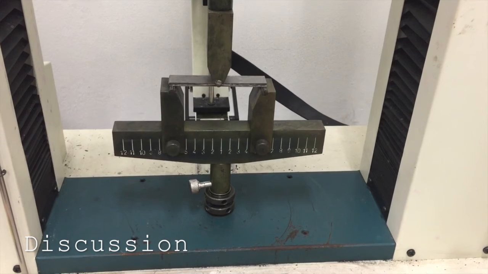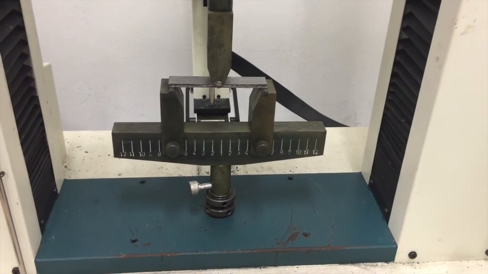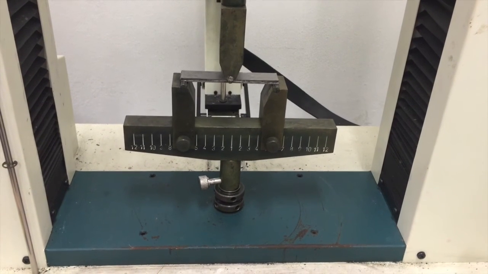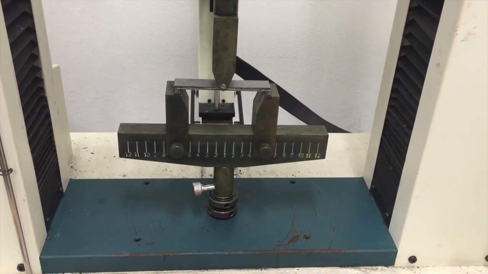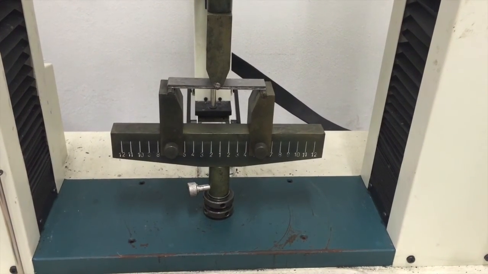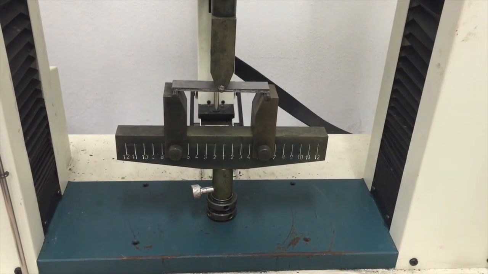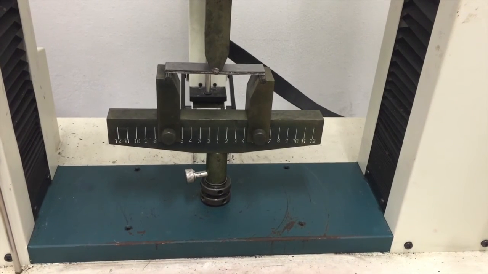For discussion, the error might happen from, first, weight. The weight from our calculation is not the same as the real measured weight. The reason is the density and the tolerance from cutting. Second, load. There are 3 reasons for this.